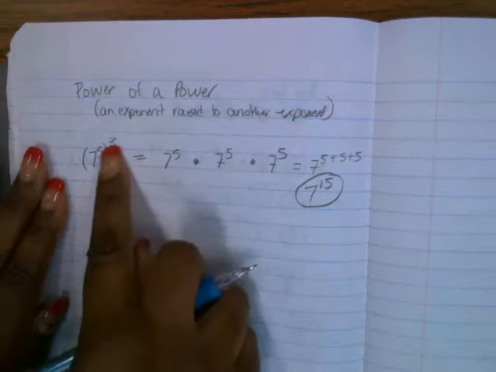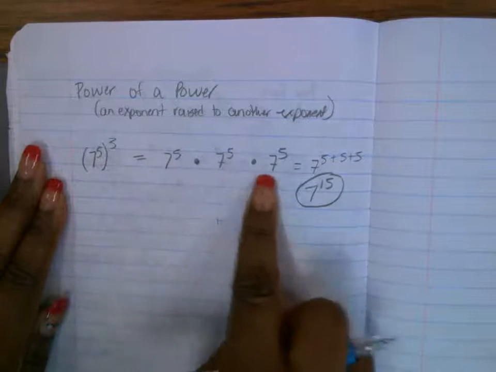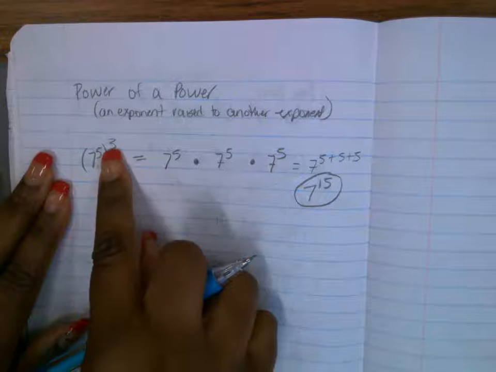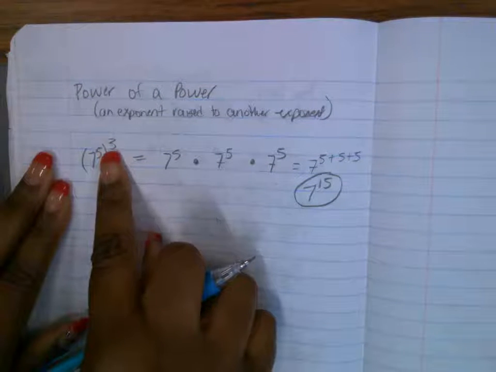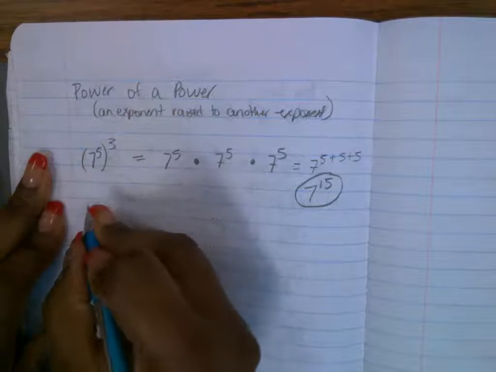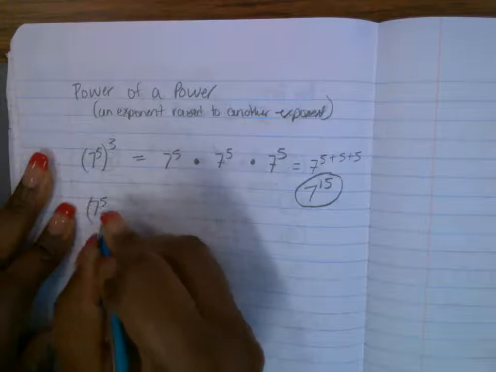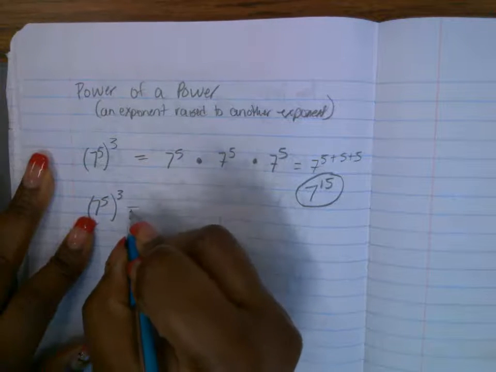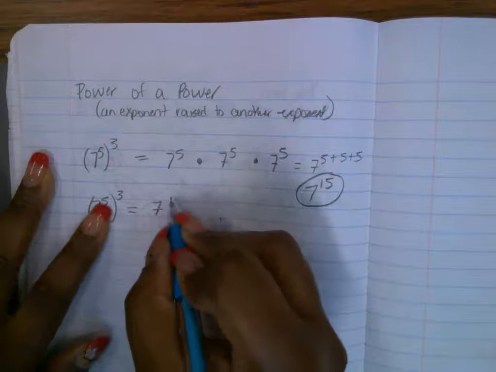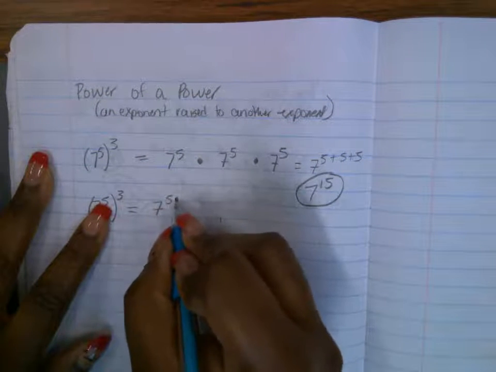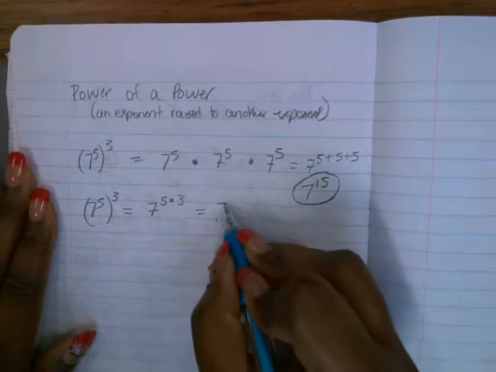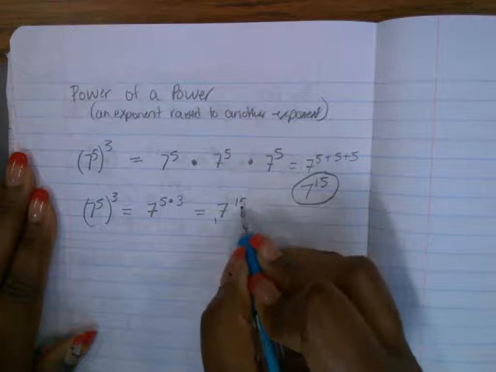The short way to do this, instead of writing it all the way out: when you have a power of a power, you multiply the exponents. So with 7 to the 5th power raised to the 3rd, you say 5 times 3, and 5 times 3 gives you 15.